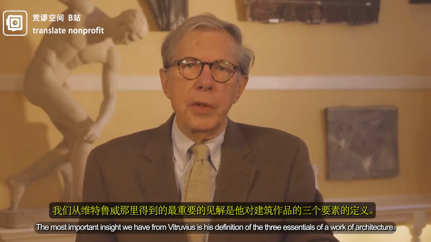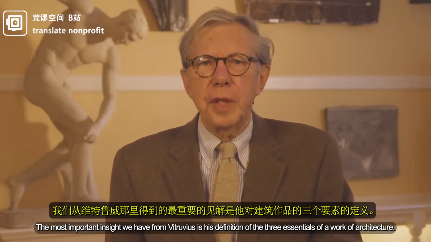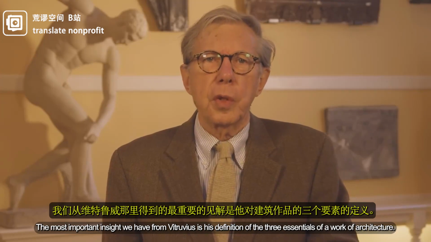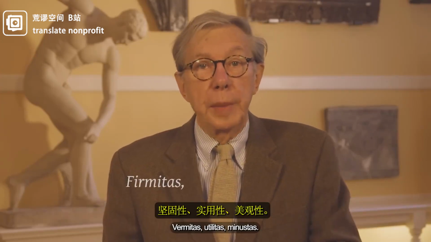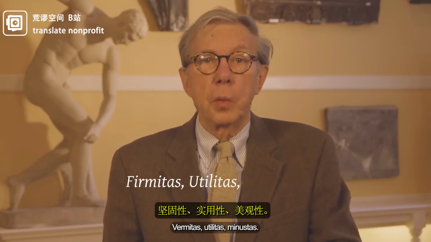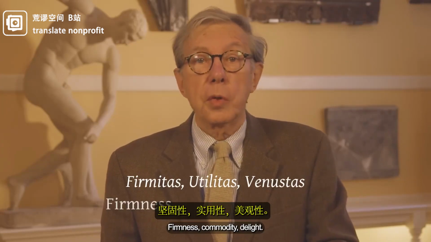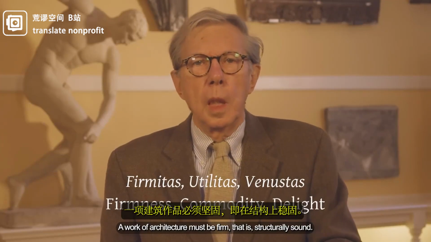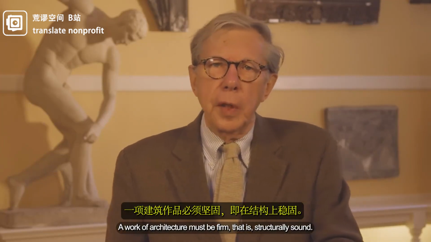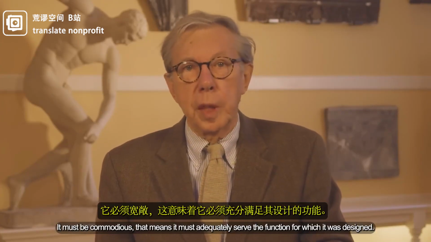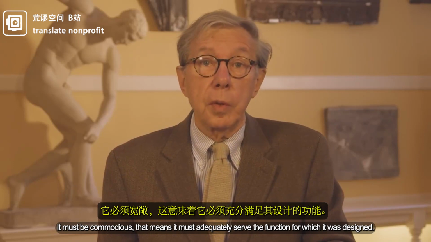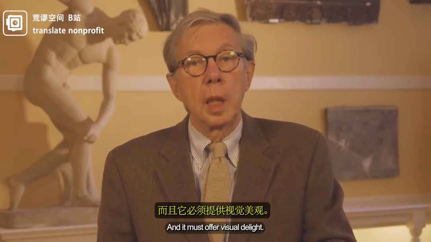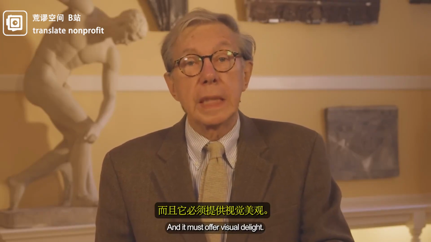The most important insight we have from Vitruvius is his definition of the three essentials of a work of architecture: firmitas, utilitas, venustas, firmness, commodity, delight. A work of architecture must be firm, that is, structurally sound. It must be commodious, that means it must adequately serve the function for which it was designed. And it must offer visual delight. It must be beautiful.